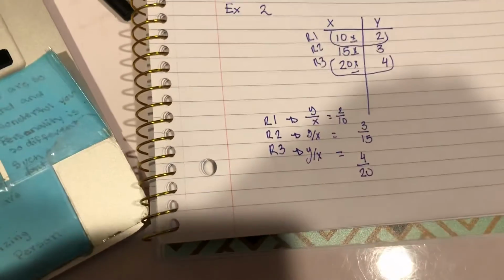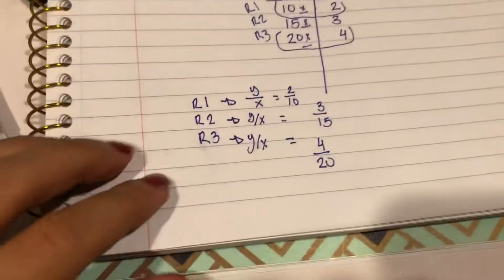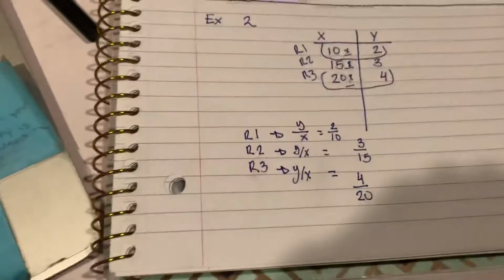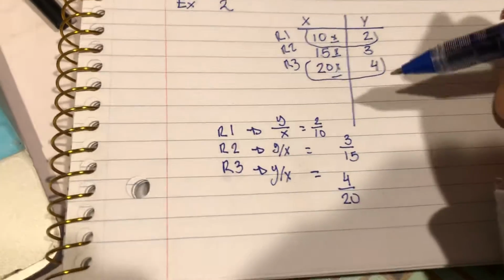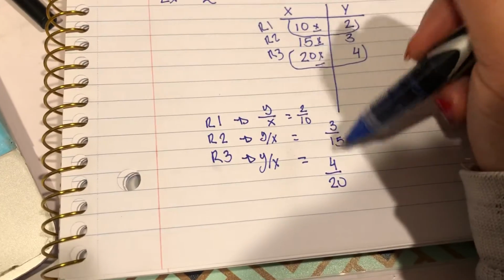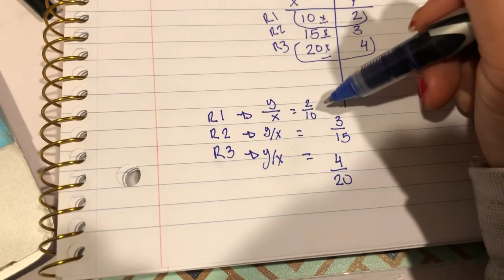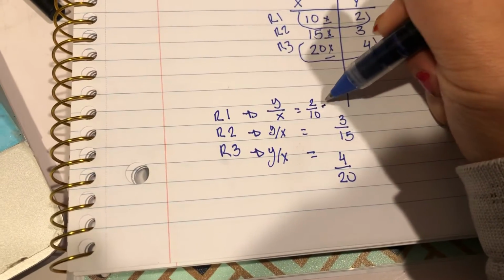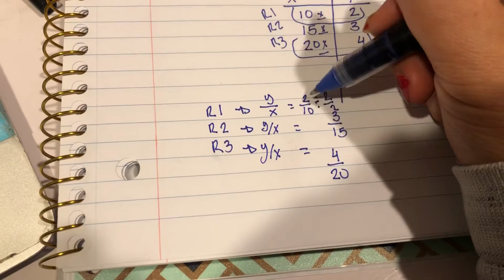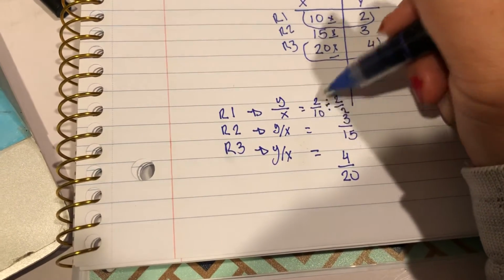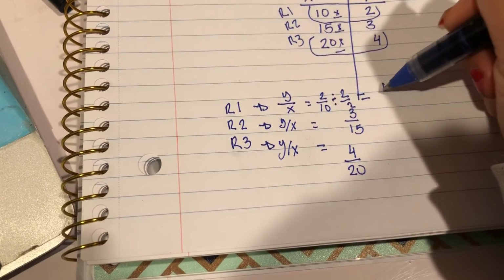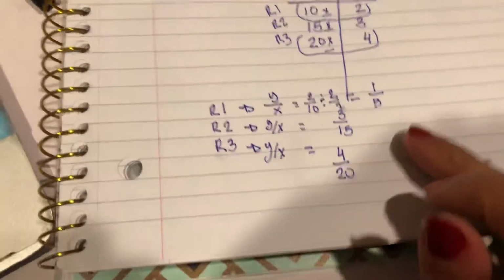So the goal is for us to figure out what each fraction is in its simplest form. When we talk about simplifying fractions, you have to find the greatest common factor between the numerator and the denominator. So if I look at 2/10, I know that the greatest common factor has to be 2. The reason why is because the only factors of 2 are 1 and 2, and 10 is a multiple of 2. So 2 divided by 2 is 1, and 10 divided by 2 is 5, so it's 1/5.